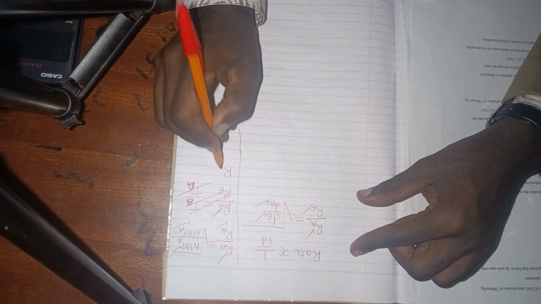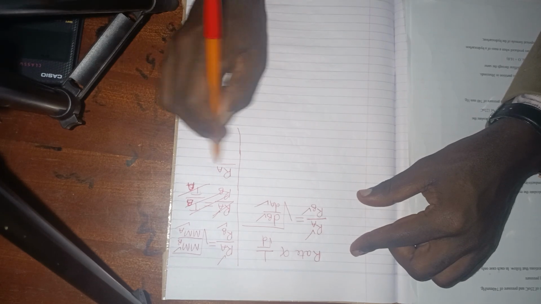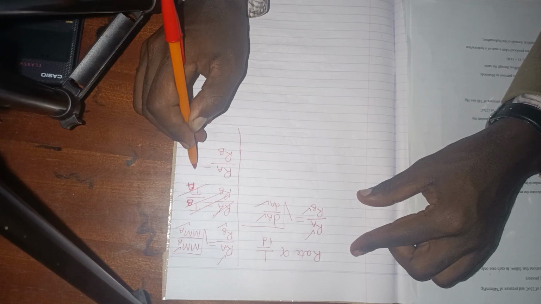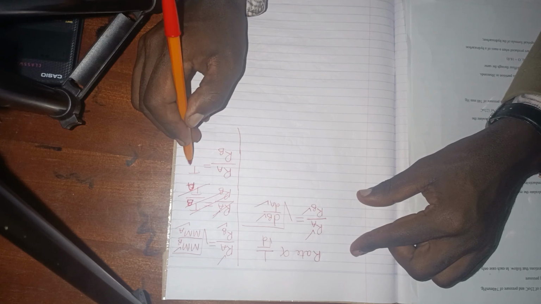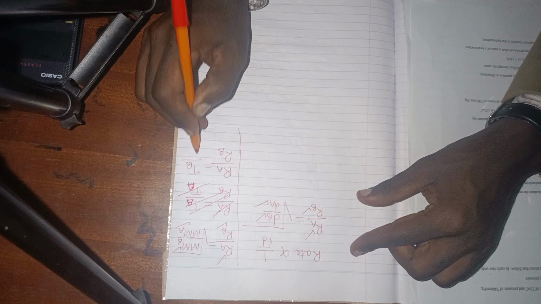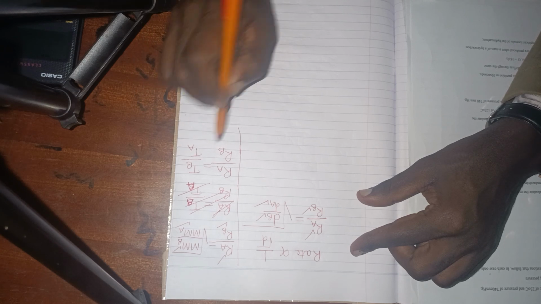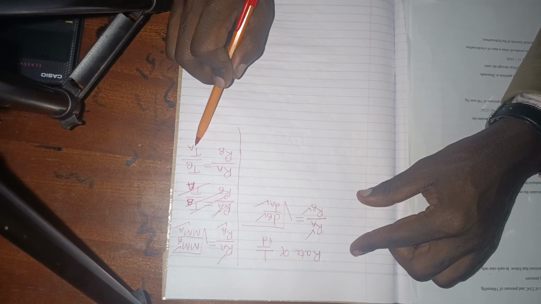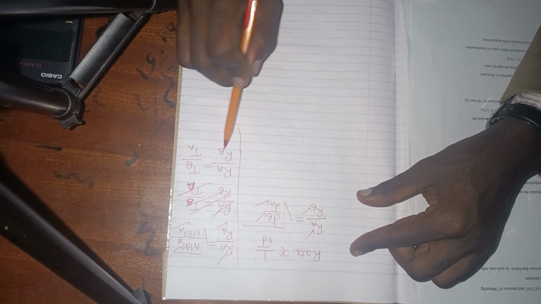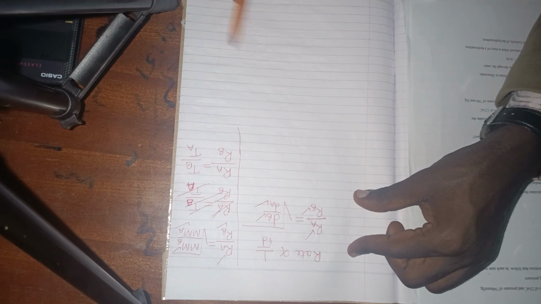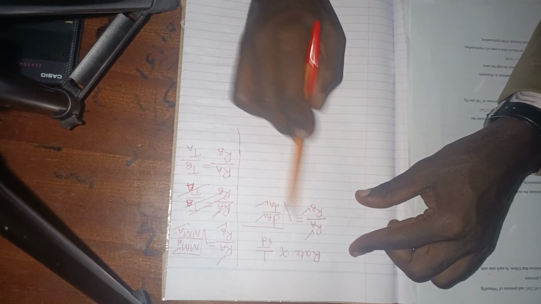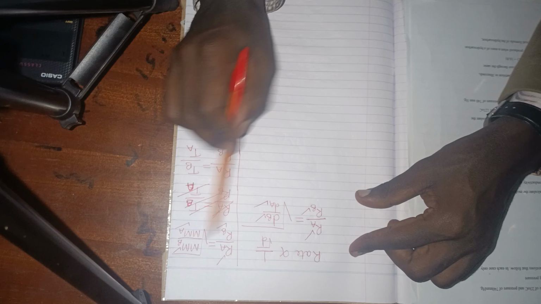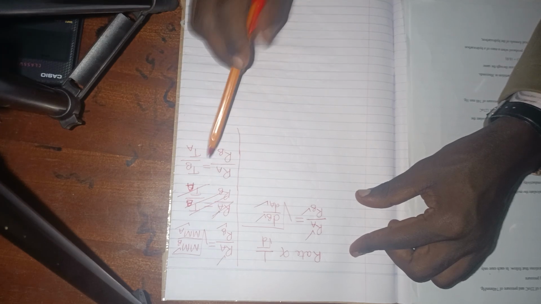So if the rate is high and the rate is low, this will translate into the time being this over this. So the greater the rate, the smaller the time taken. The lower the rate, the greater the time taken. So rate and density are inversely proportional. That is correct. Rate and molecular mass are also inversely proportional, and rate and time are also inversely proportional.